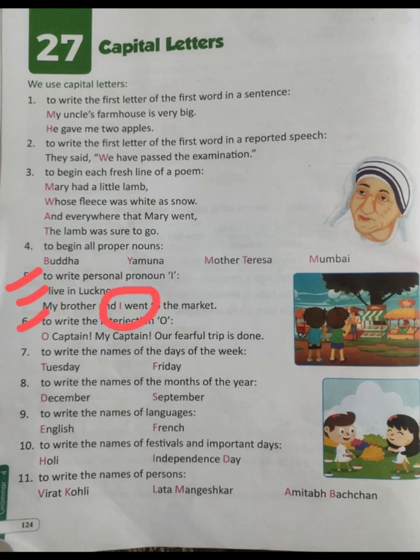Okay, so now another question arises here. What is a personal pronoun? A personal pronoun is a short word we use as a simple substitute for the proper name of a person, such as I, you, he, she, it, we, they, etc. But you should not write all these personal pronouns in capitals.